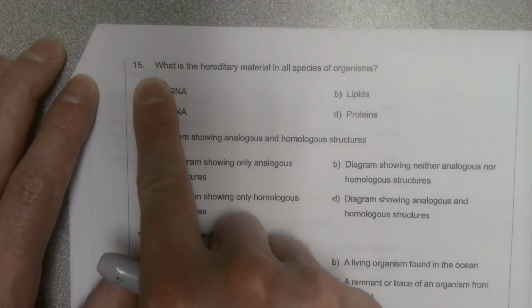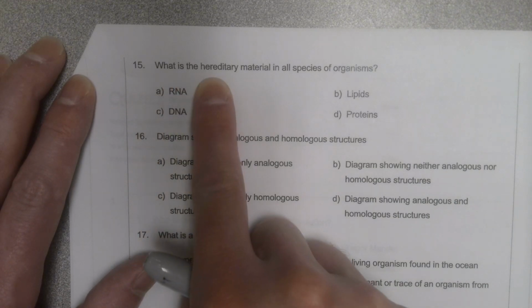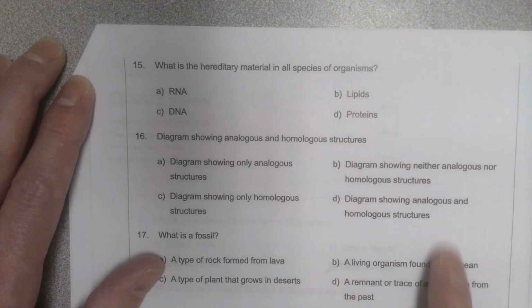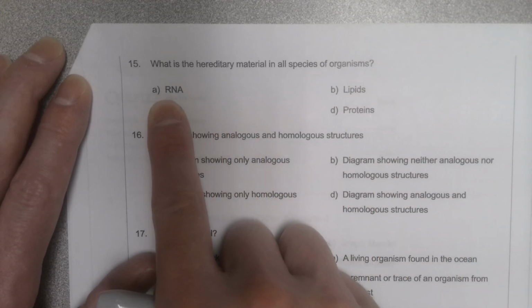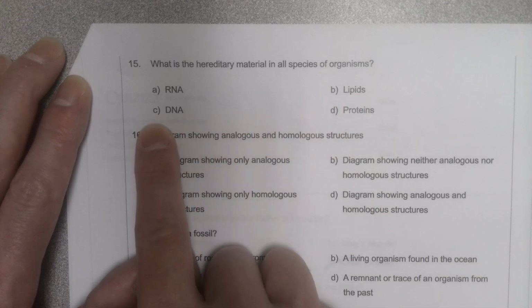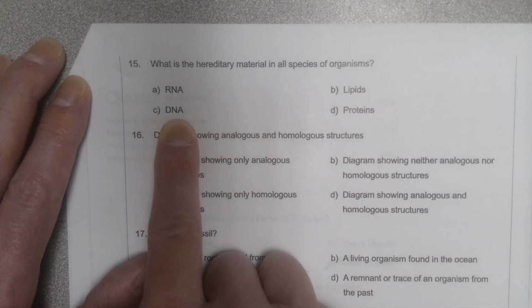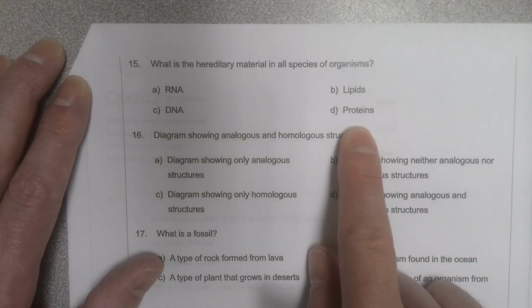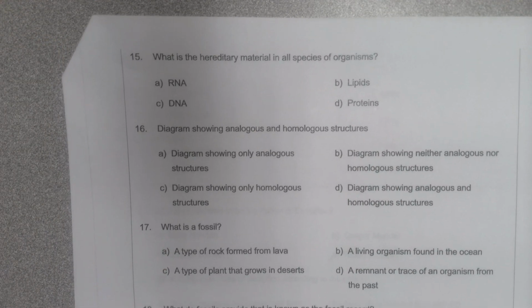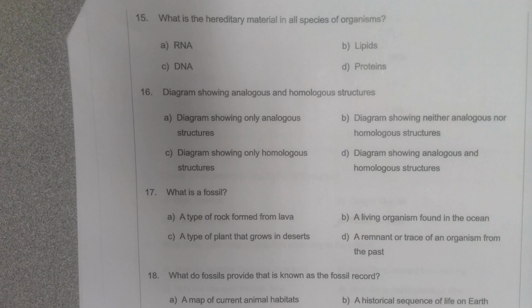Number 15. What is the heredity material in all species of organisms? Is it A, RNA, B, lipids, C, DNA, or D, proteins? Number 16.